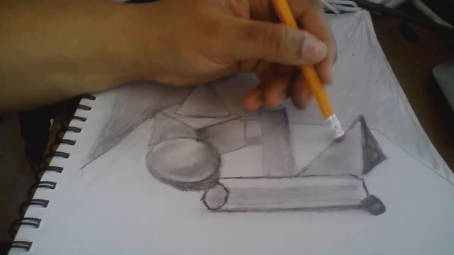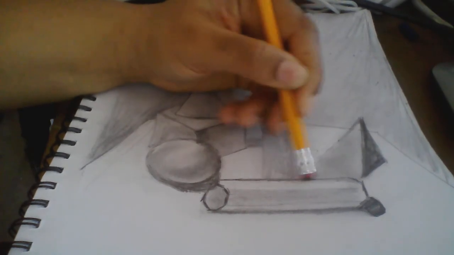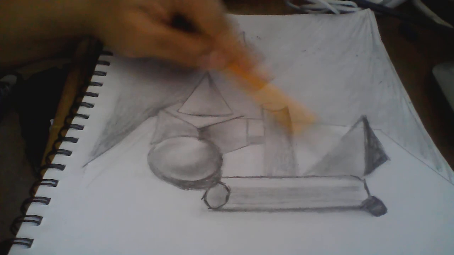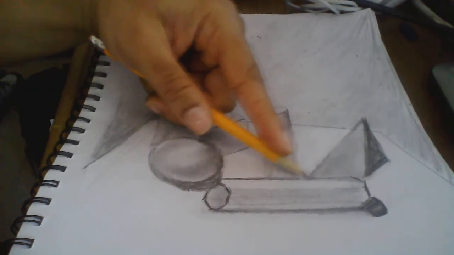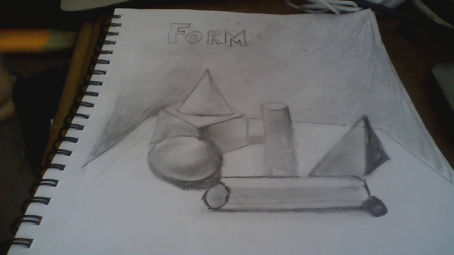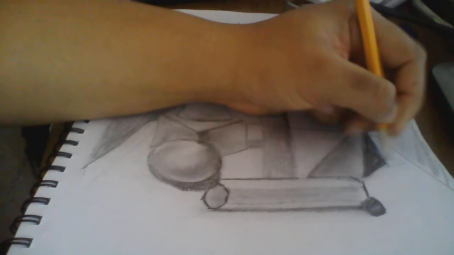I'm going to fix the part of the triangle here that has been extended too far. Okay, and there's a shadow back here.